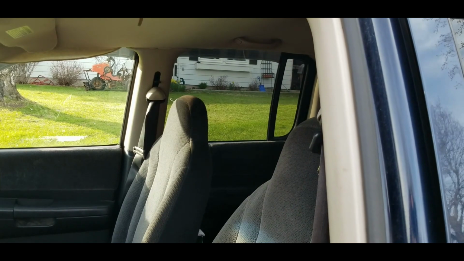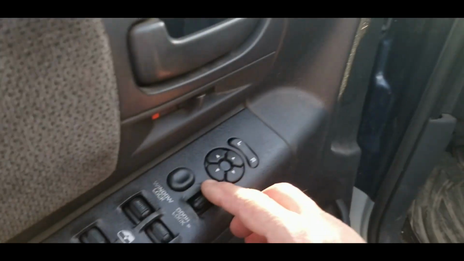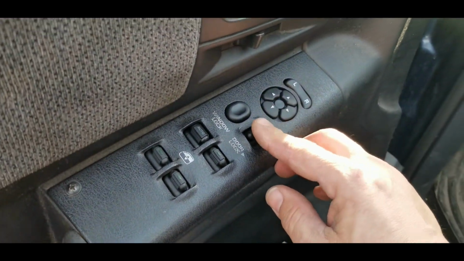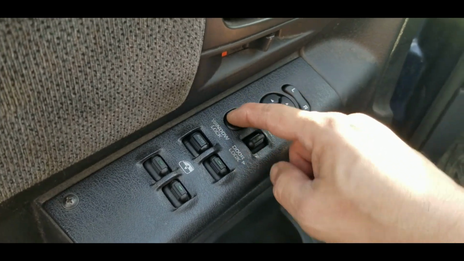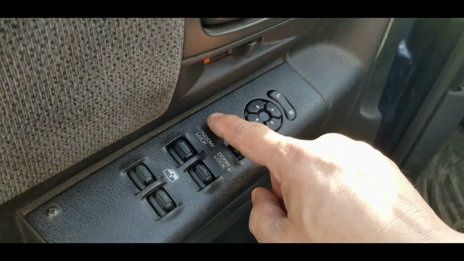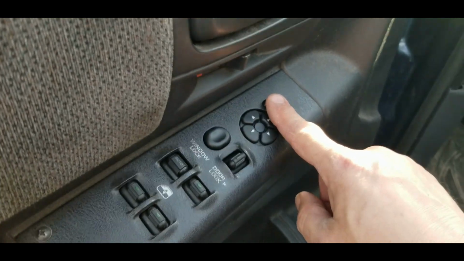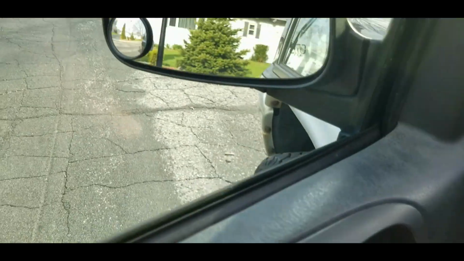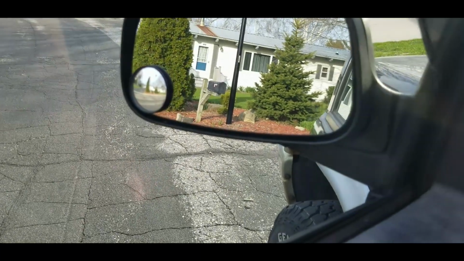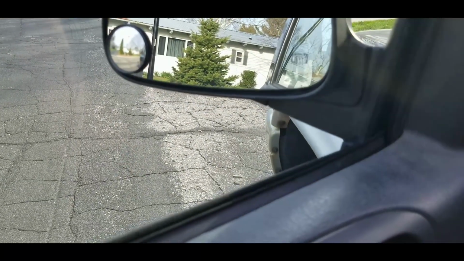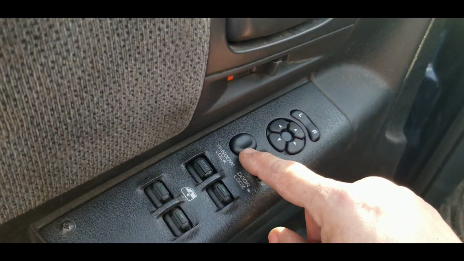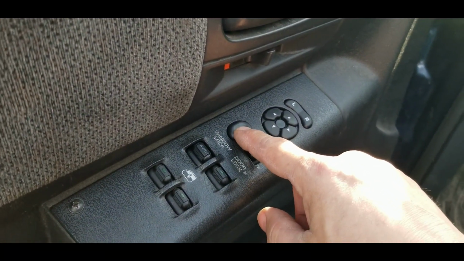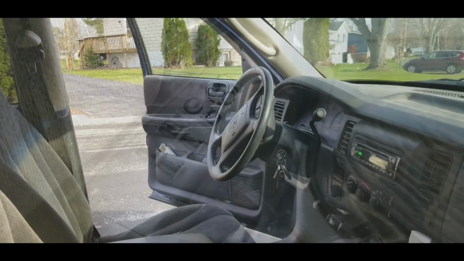All right, so they're all working. And just to test, the lock works. And now this window lock is in the up position, which means it's not locked. Let's check the mirror. Yep, the mirror works. So we're good there. So now that this is in the unlocked position, let's go on the other side.